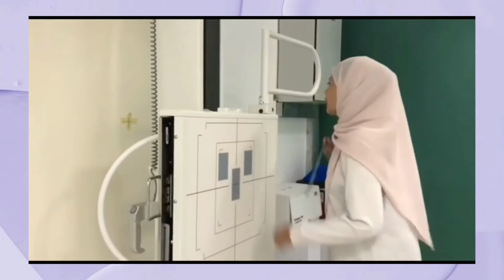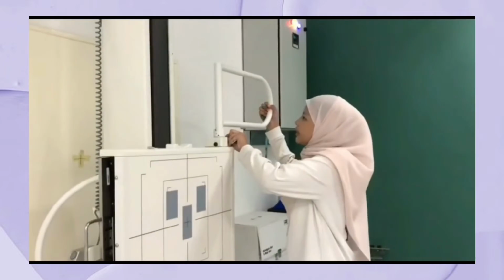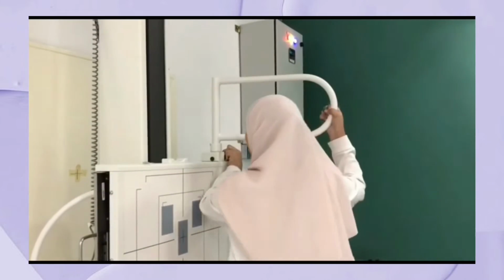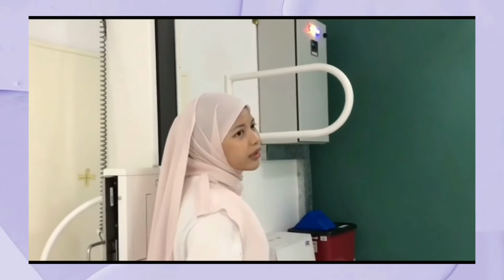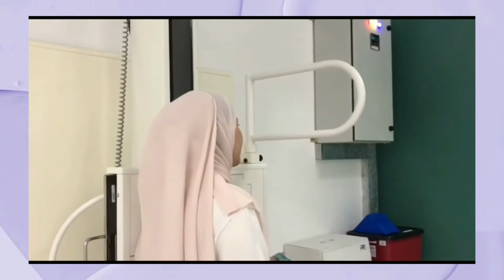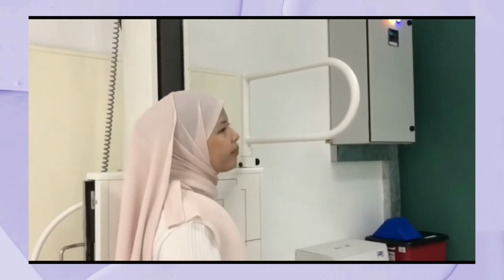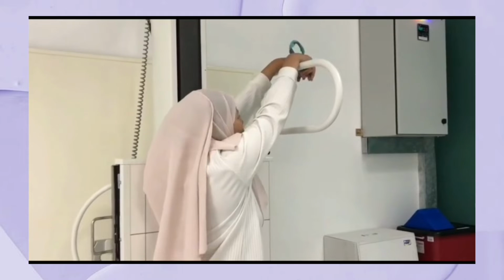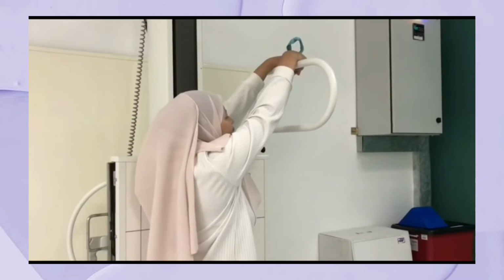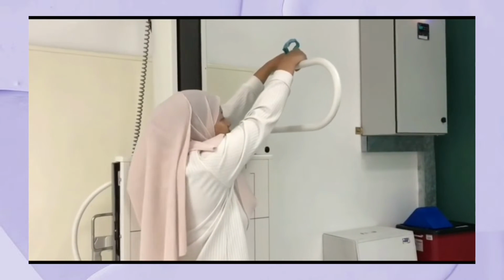Okay. At this side, there is this for your patient to place their hand. As an example, when we're doing a lateral chest X-ray, the patient's hand should be lifted. So this will help the patient to not move during the examination.